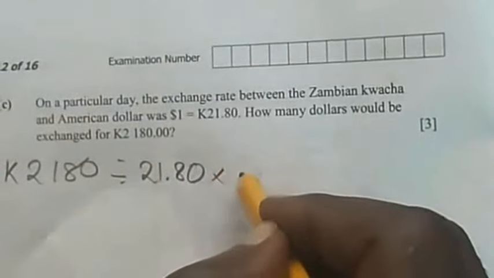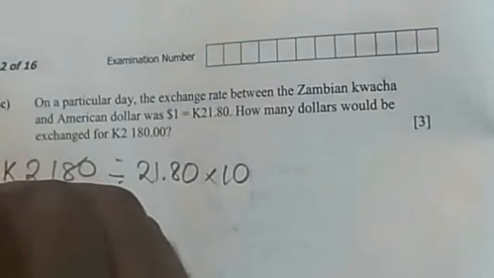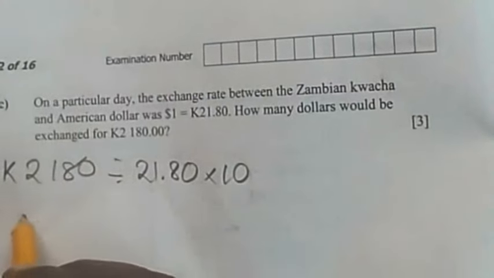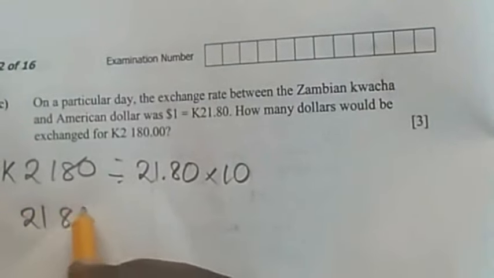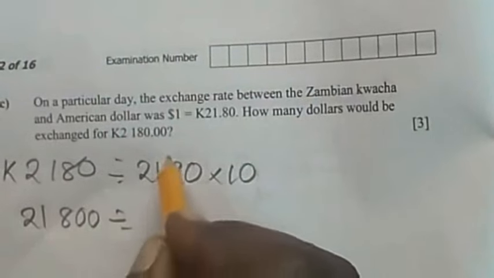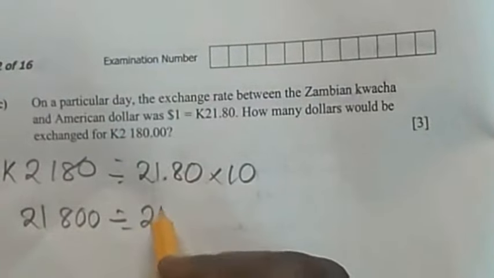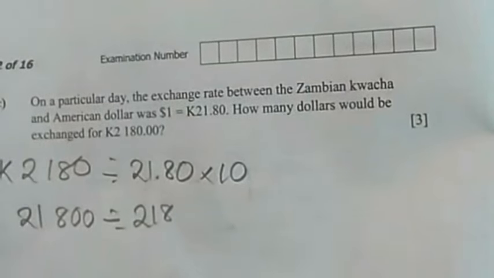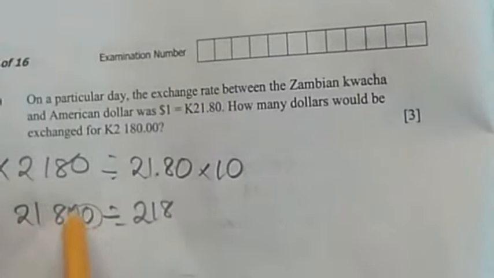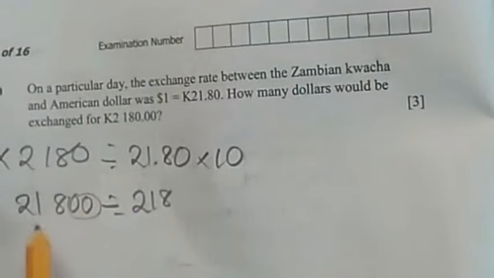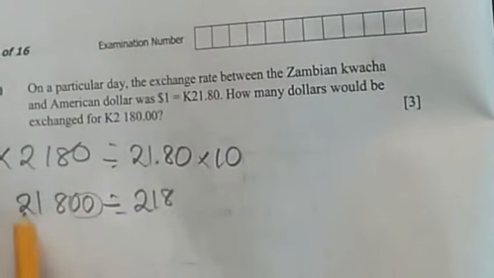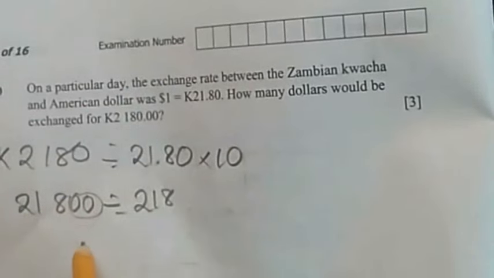So we're going to multiply this side by 10 and this side by 10. When we do that, we're going to come up with 21,800 divided by 218. Okay, so when we have 218, that means we can ignore these two zeros and divide 218 by 218, which will give us 1.